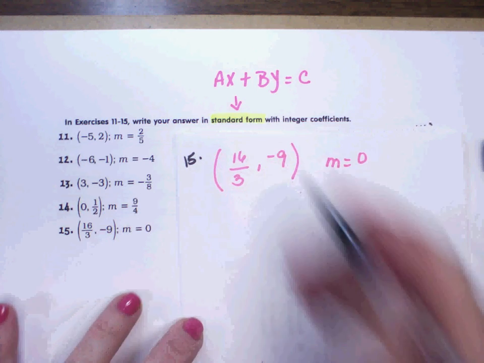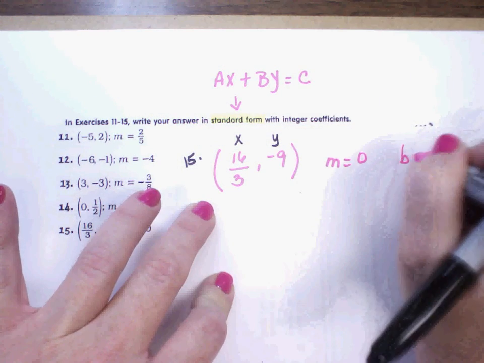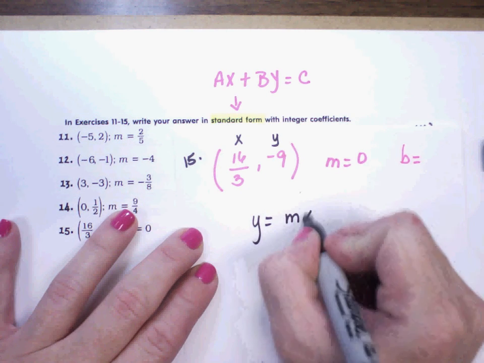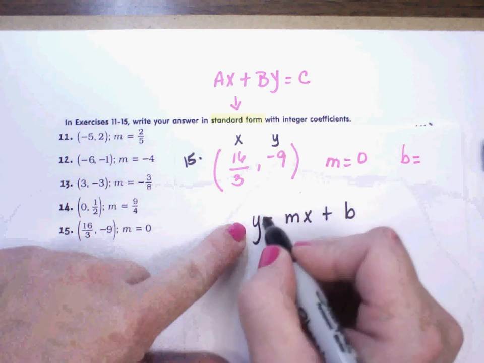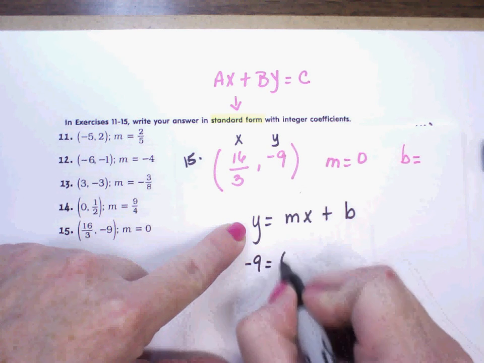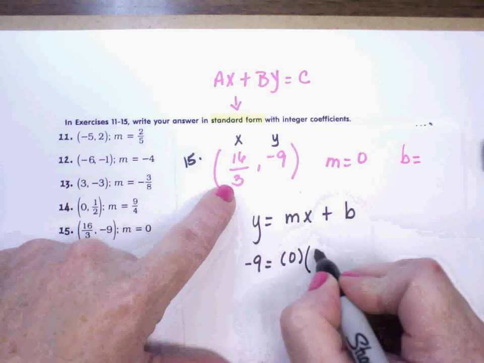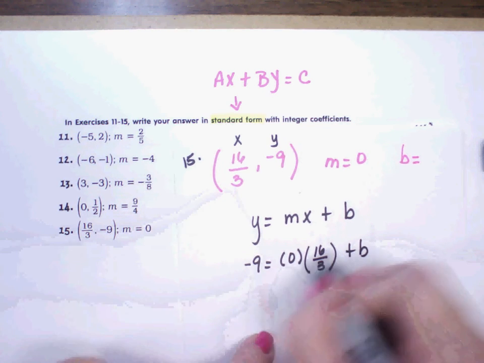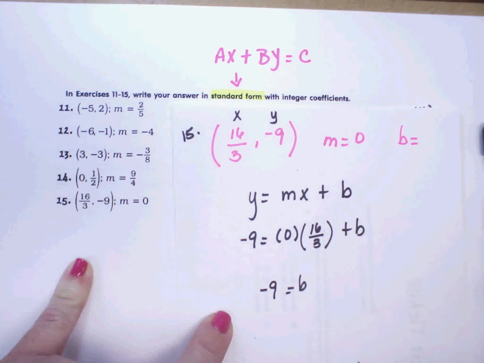All right, so this is my x, that's my y. I need to look for my b. So let's go to mommy equation or slope intercept form. Let's start plugging in or substituting. Y equals negative 9. Slope is 0. X is 16/3 and that plus b. So this, when you multiply it, equals 0. So b equals negative 9.